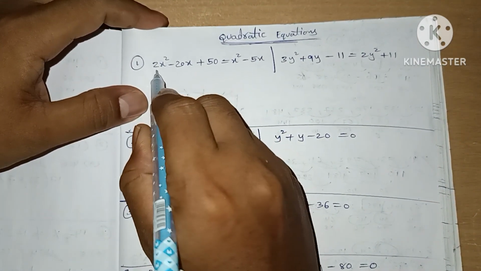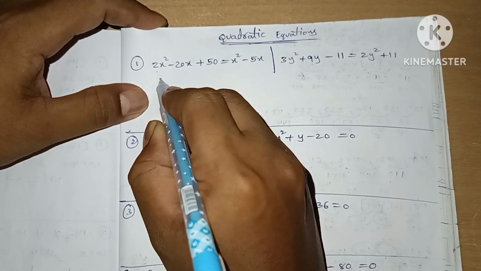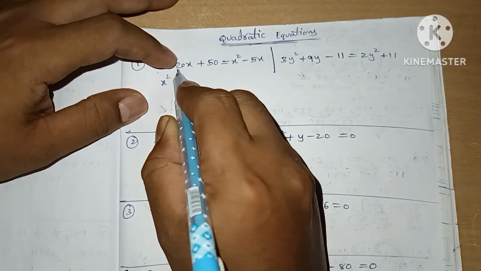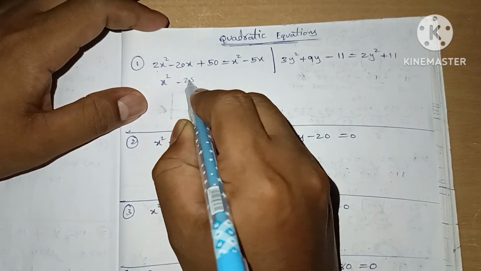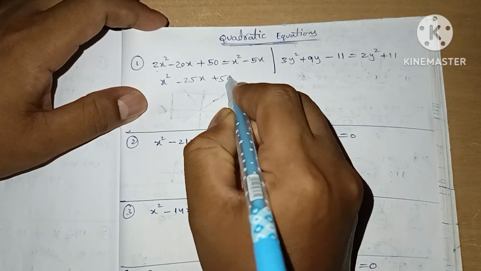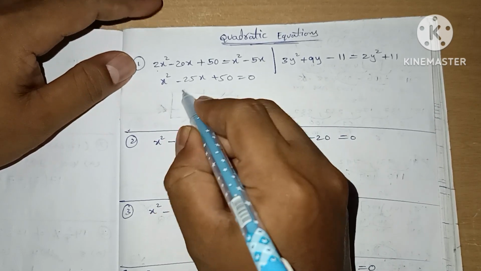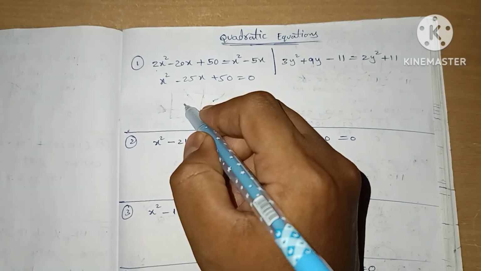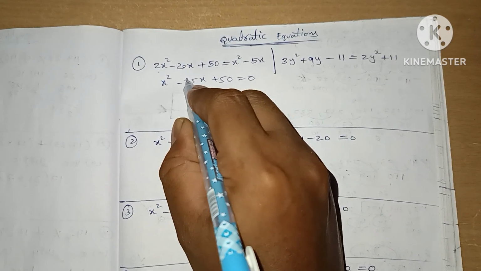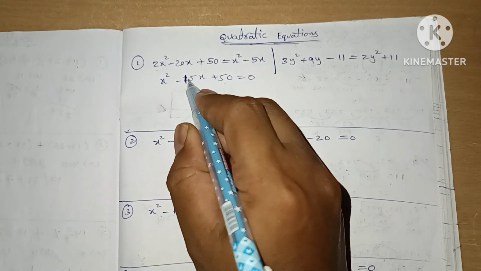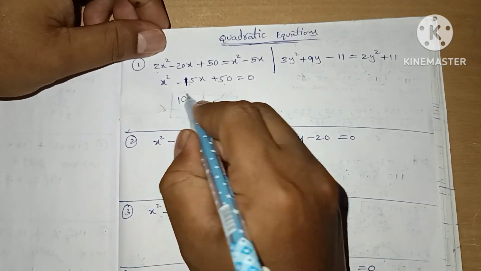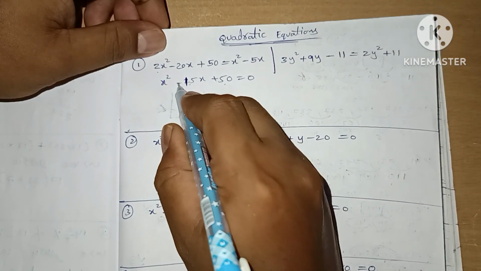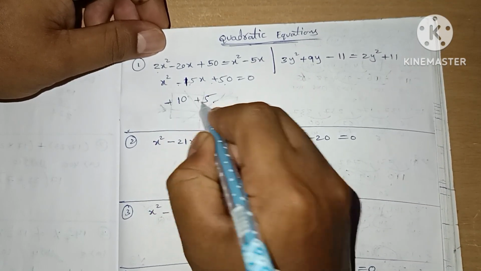First question, 2x square minus x square will be x square. This will be minus 25x plus 50 equals to 0. So wait a second, it is 15x. So we have 50, we need to get 15 means 10 5 times will be 50, and got 15. Minus and plus means the roots are in positive.